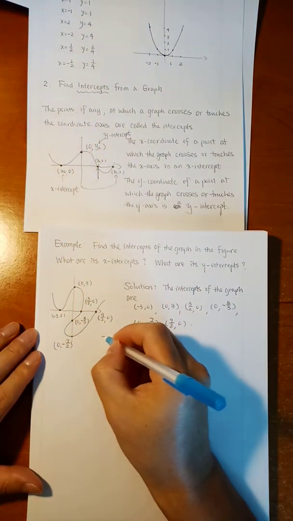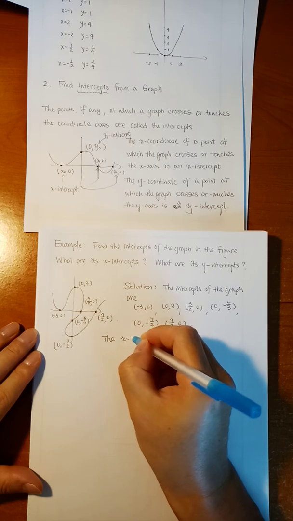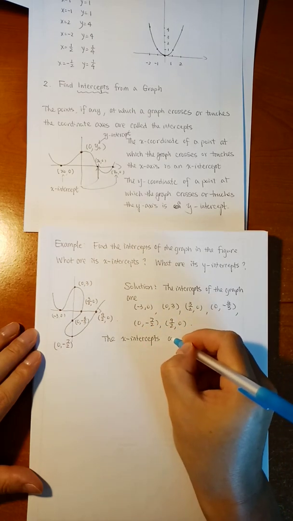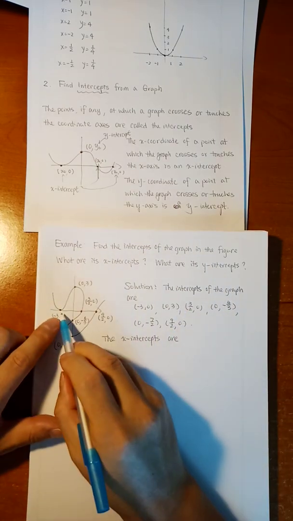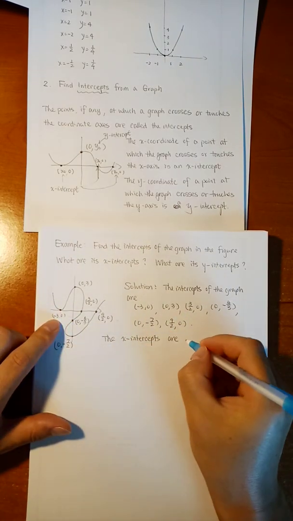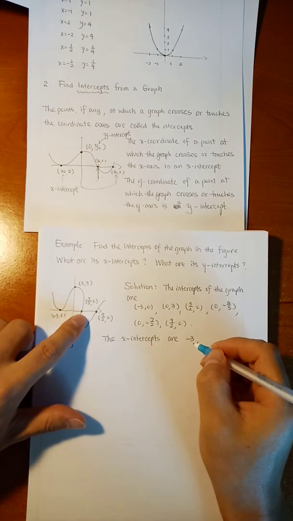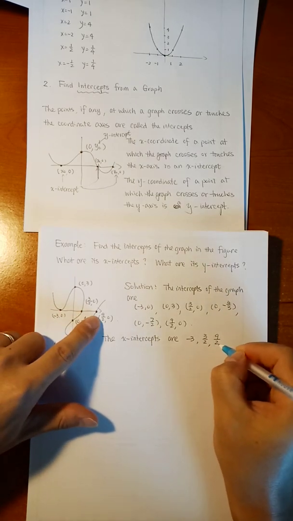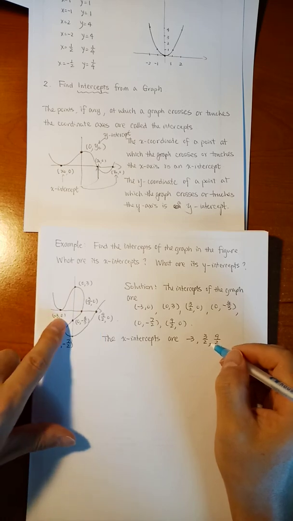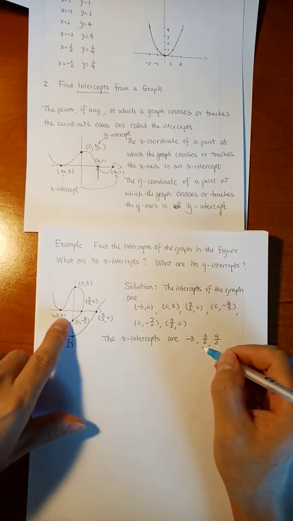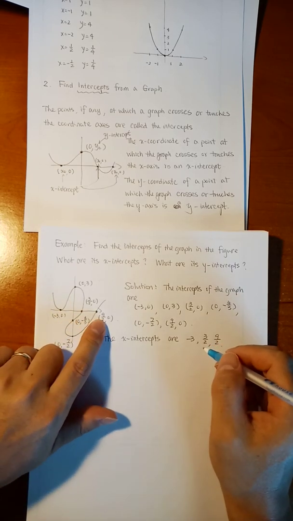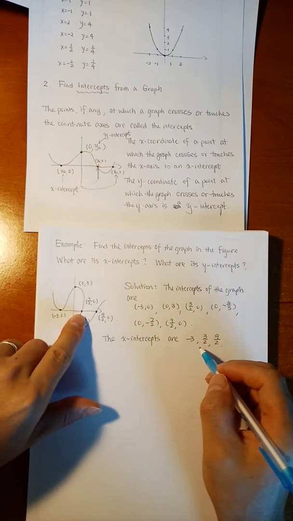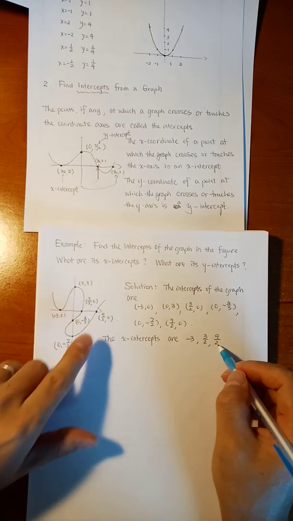And the x-intercepts are just, you see, -3 and 3/2 and 9/2. They are numbers. They are the x-coordinates of the intercepts with the x-axis. Okay, so -3, 3/2 and 9/2.